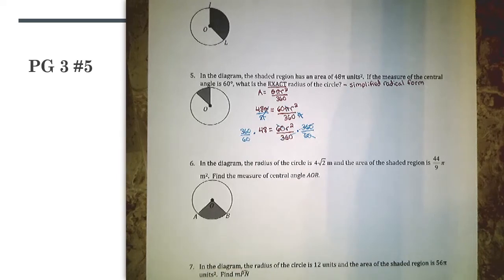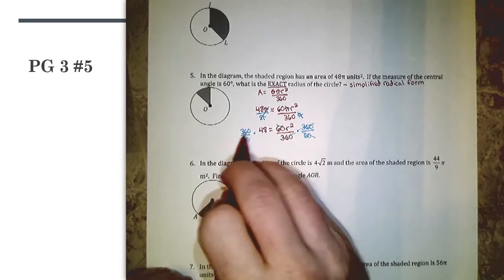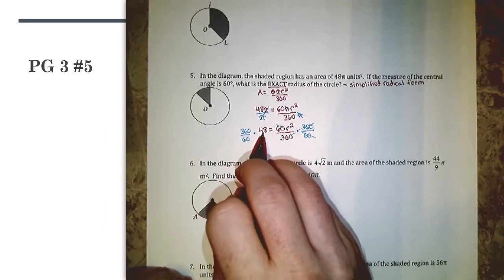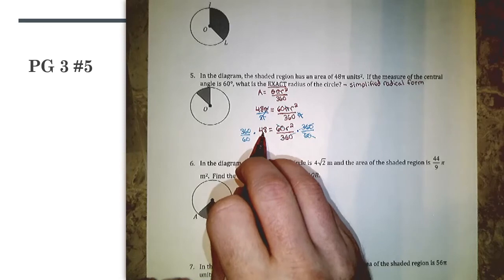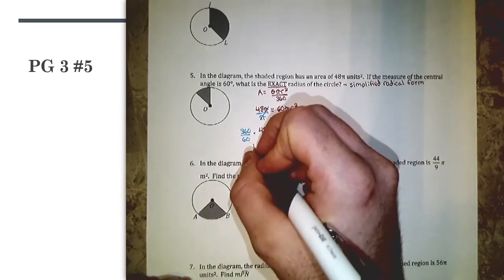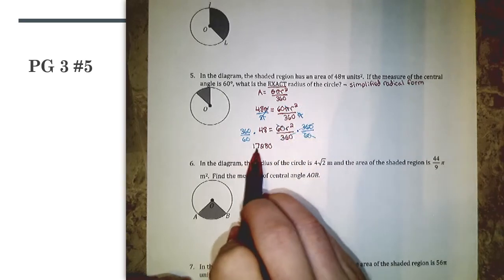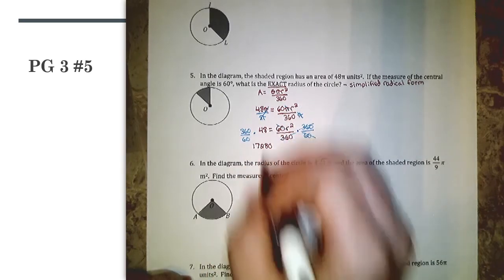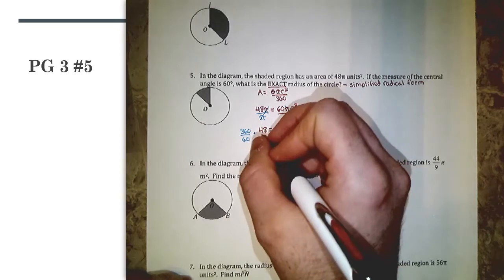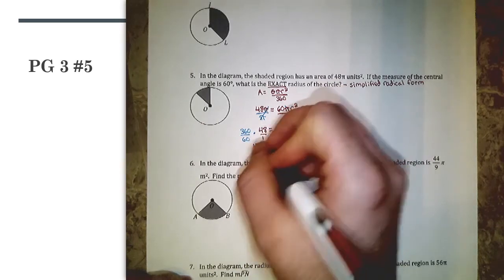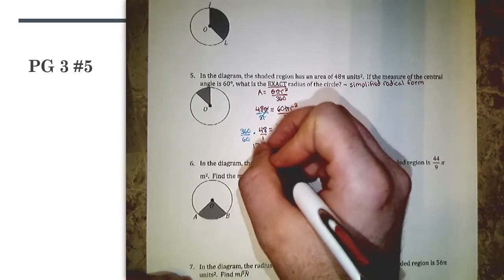When I do that, the numerators multiply together. So 360 times 48. And that's going to get me 17,280. And then 60 times 1, because 48 is over 1.